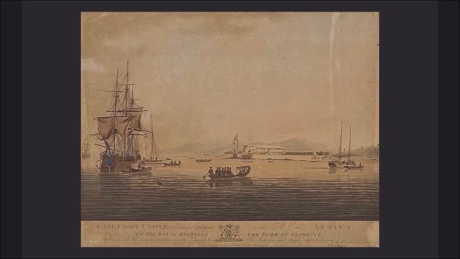And as you can see from this picture of the Cape Coast Castle on the west coast of Africa, nothing could be more peaceful. Although the violence is somewhat present in the presence of this castle in the back, there's no real discussion of this as a component of the slave trade.